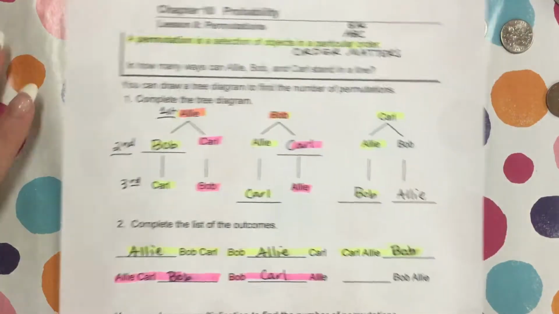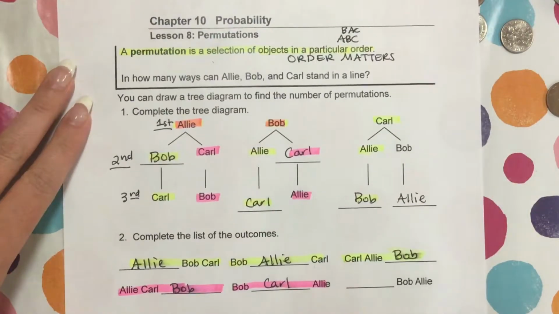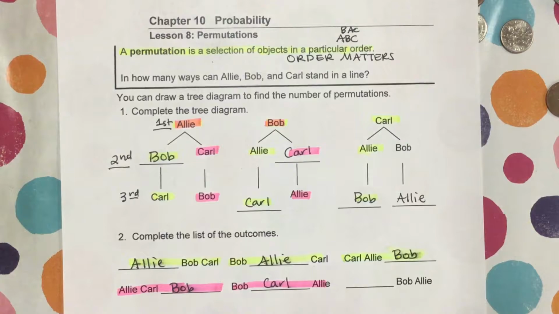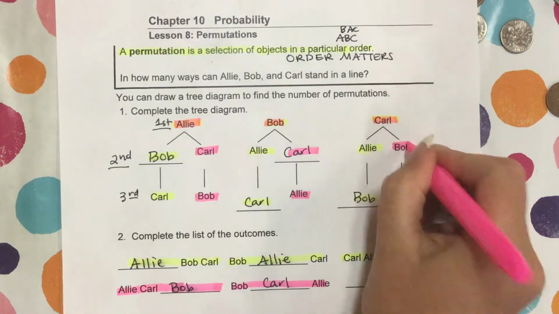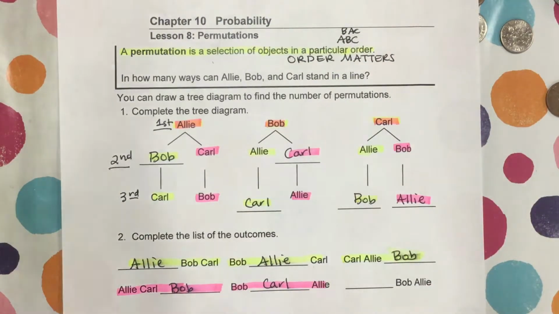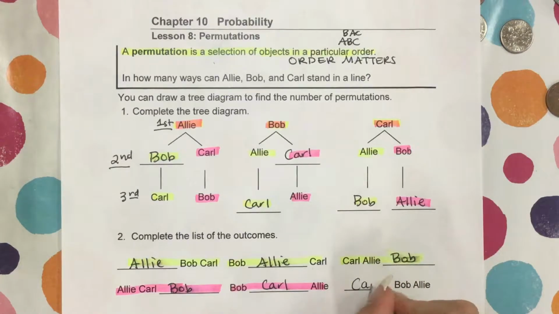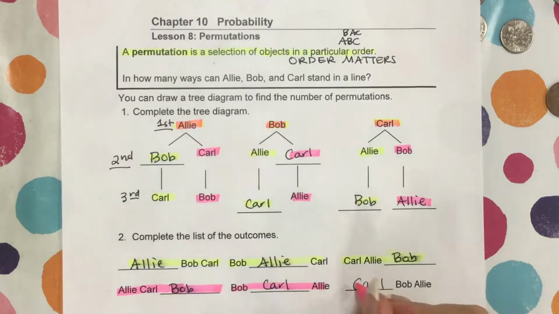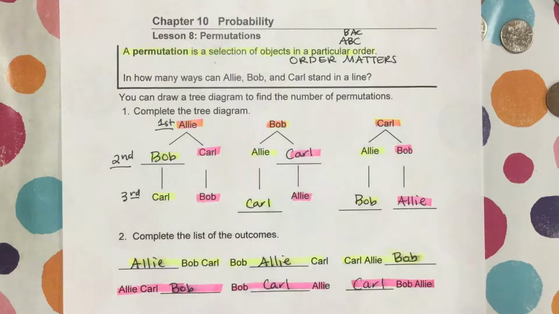Followed by Carl, Bob, Allie. So we'd write Carl, Bob, and Allie. And there we have it.